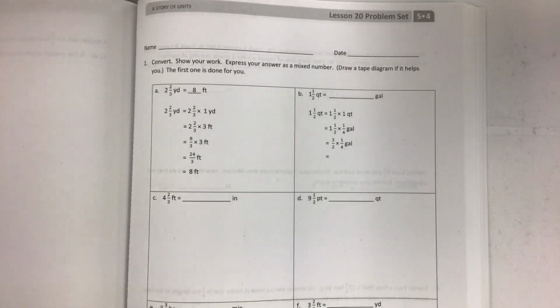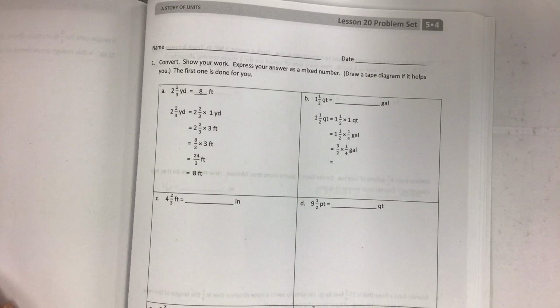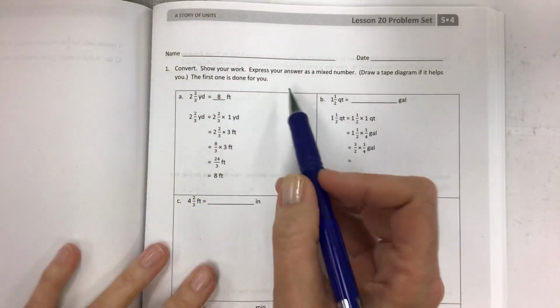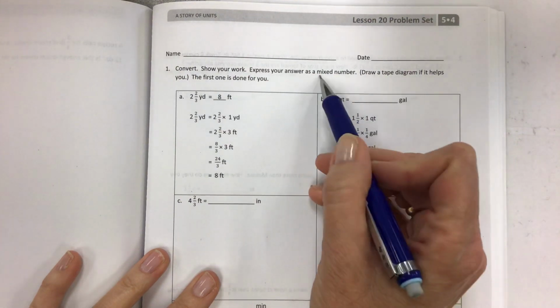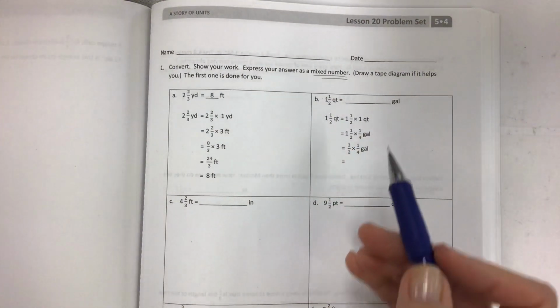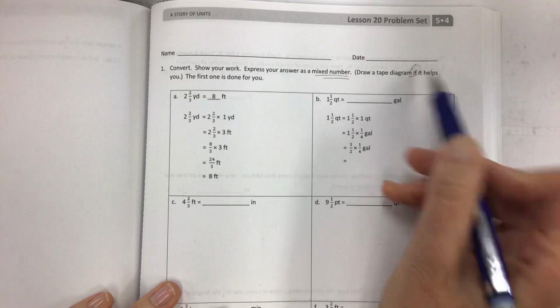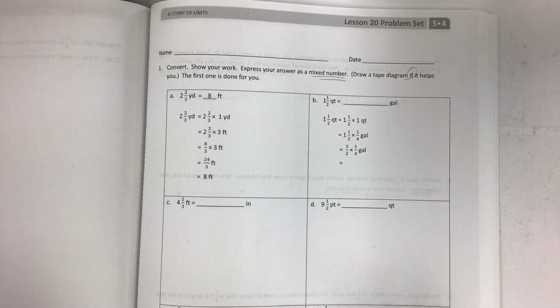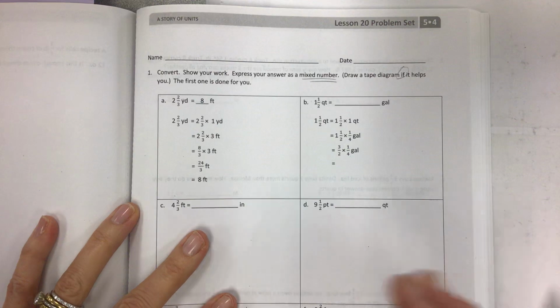Okay, so let's get to it. Open your books to page 243. This is the Blue Spine Learn book, and we'll get started. Convert, show your work, express your answer as a mixed number. Don't leave it improper. Draw a tape diagram if it helps you. I don't think I'm going to have any tape diagrams on the first ones, maybe a little bit as we get into the word problems because that is oftentimes very helpful.